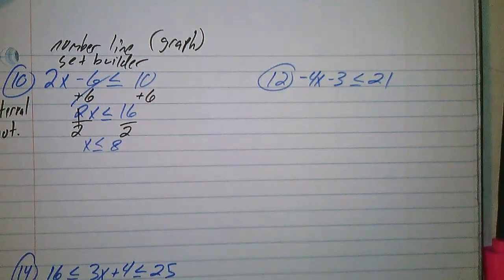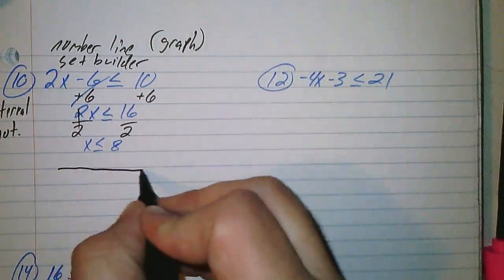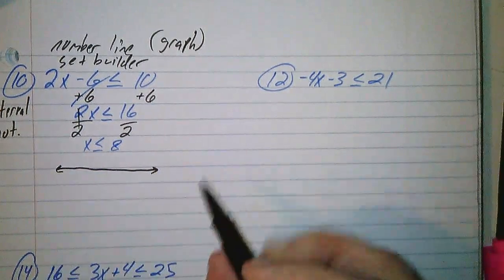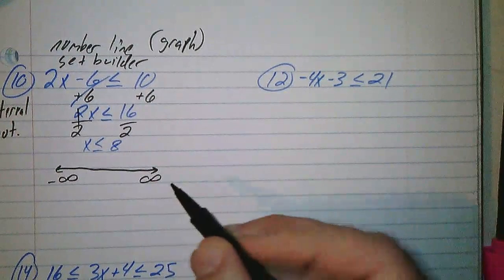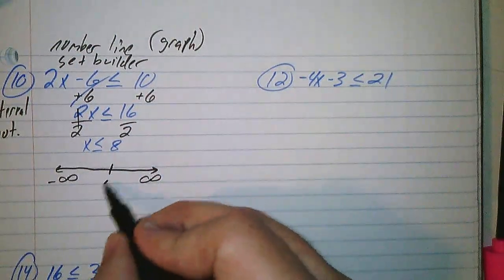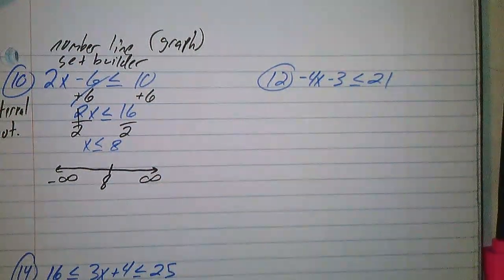So on a number line, or to graph, we know that we go from negative to positive infinity, and we're really only concerned about this point 8 in the middle. You can use an open dot or a closed dot, or you can use parentheses or brackets.